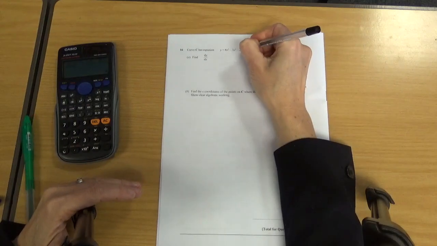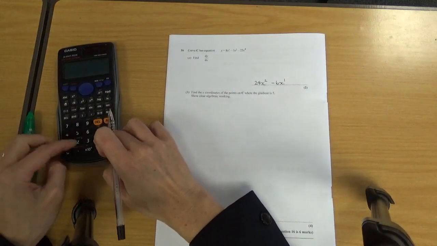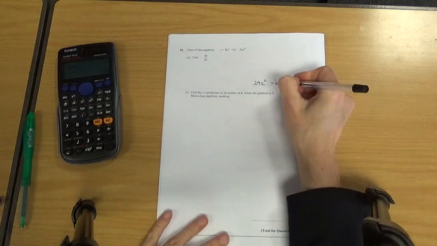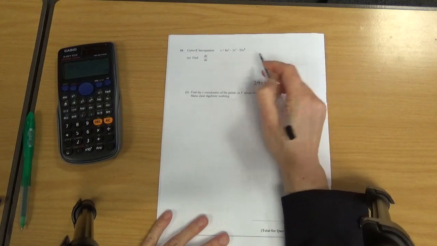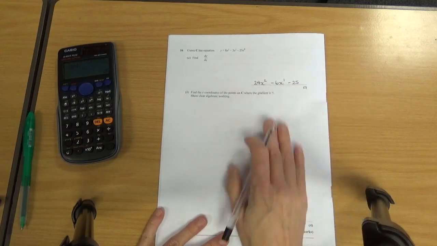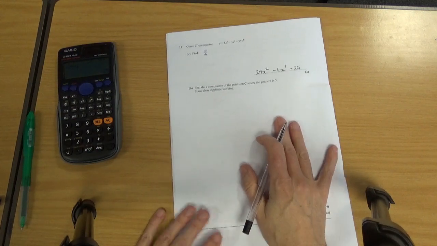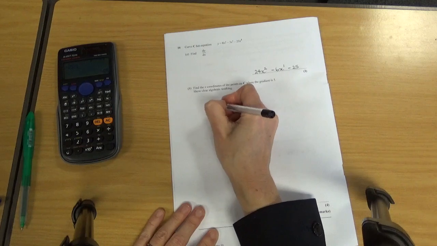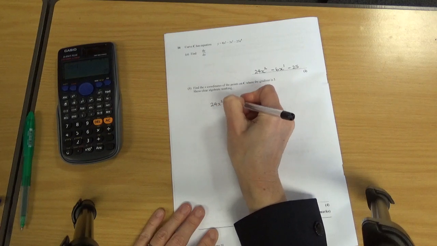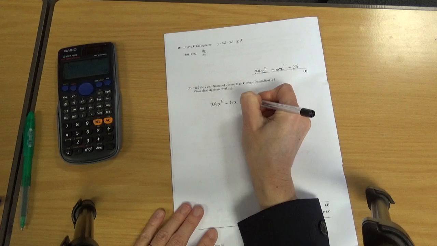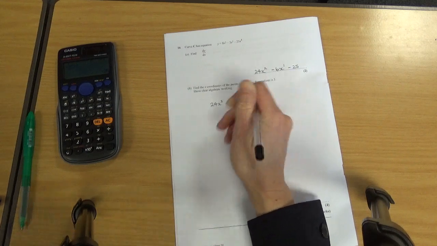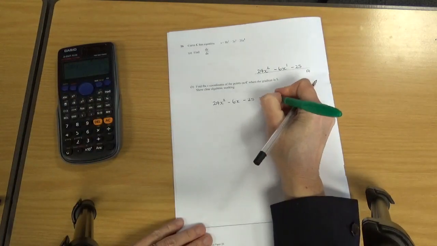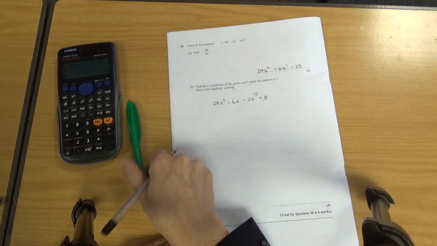Last one, this has got a hidden power 1, so I've got negative 25 multiplied by 1, which is negative 25. 1 less than 1 is 0, so I don't write the x at all. I want to know where this equals 5, so 24x squared subtract 6x subtract 25 equals 5. I'm going to move the 5 across to join all the rest of it.